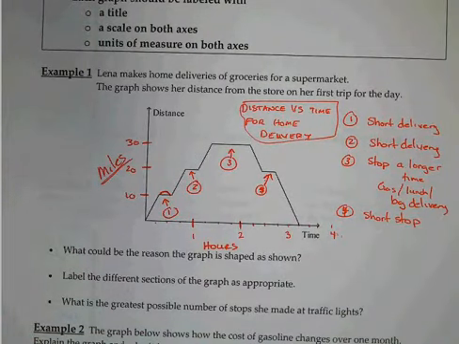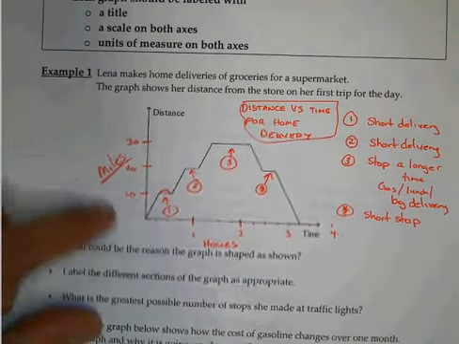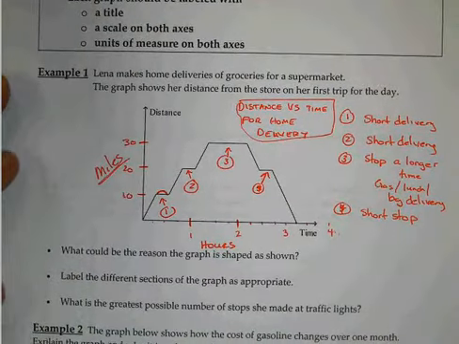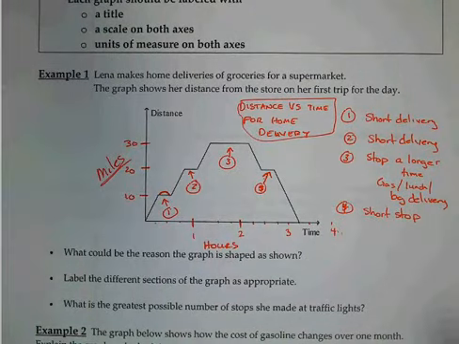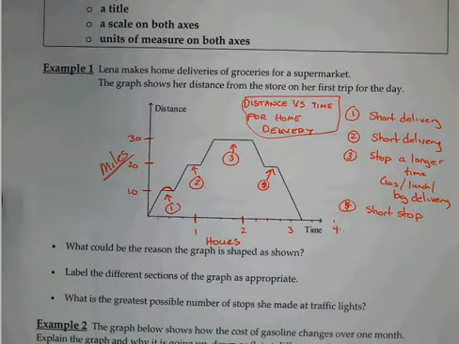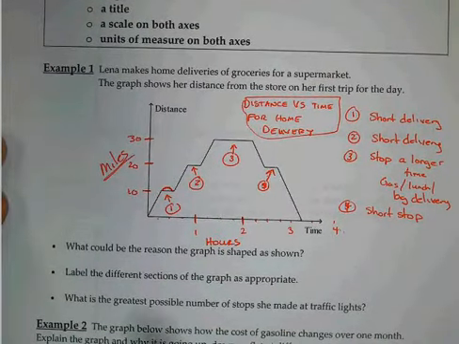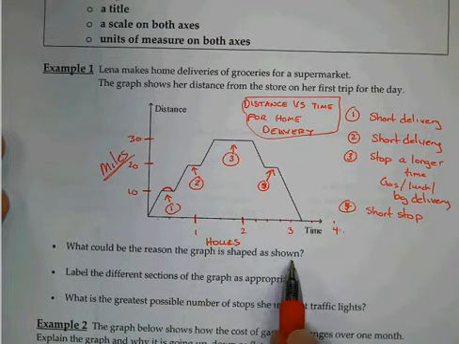Now, maybe Kyle's units of time may not be the same as Noah's if he was not doing this as a group. Maybe your distances might not be the same. All right, we said 7 to 10 miles. I just picked 10. So it all depends. Let's see. What could be the reason the graphs are shaped? We answered that. Label the sections.